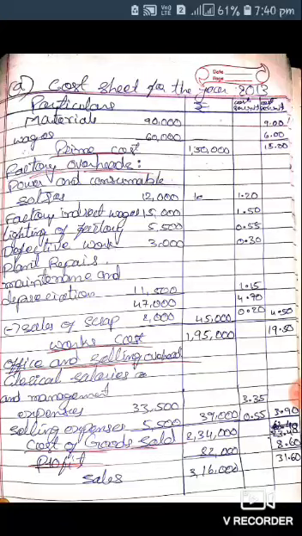And now let's see the factory overheads. Power and consumable stores 12,000, which is 1.20 per unit. And factory indirect wages they have paid 15,000, which is 1.50 per unit. And lighting in the factory 5,500, and the cost per unit is 55 paise. And defective work rectification, they have paid 3,000, and the cost per unit is 30 paisa.